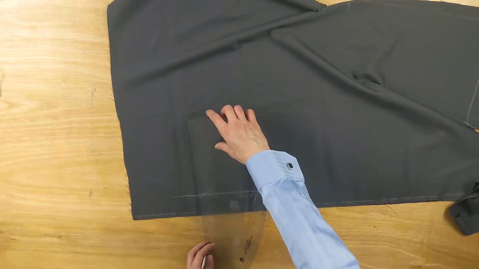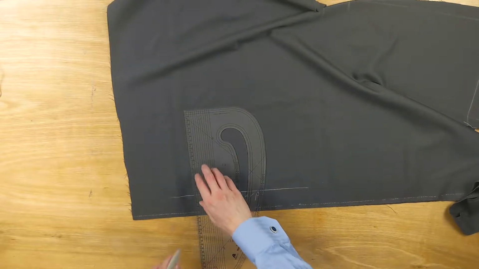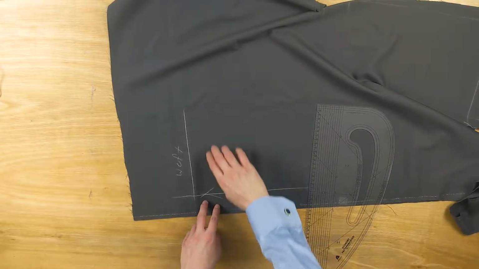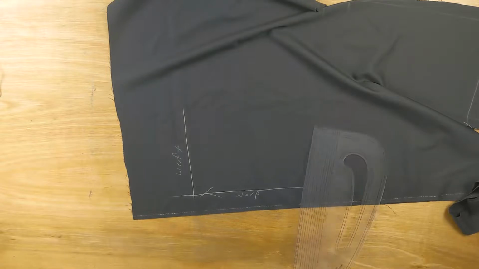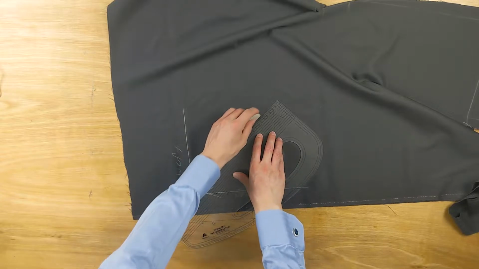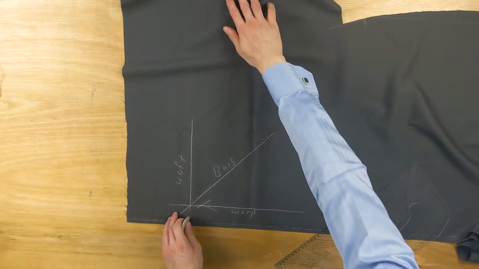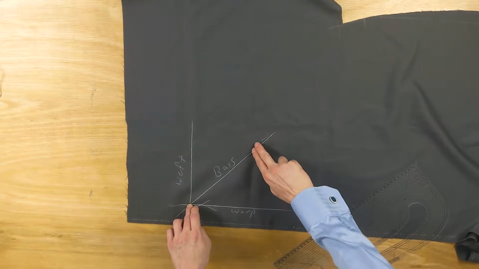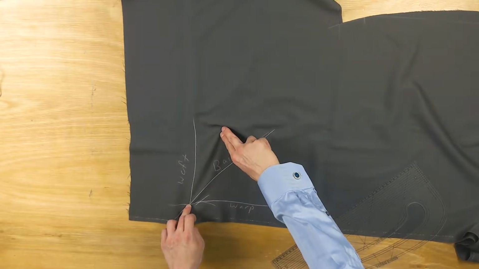The weft is the width, and it has more stretch than the warp. The bias is at a 45-degree angle to both of them. As you come off of the warp or the weft, there is more and more stretch until you get to the true bias, which is the 45-degree angle, where you have the most stretch in the cloth.